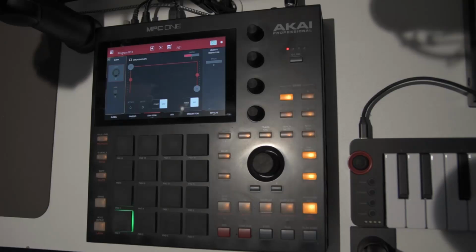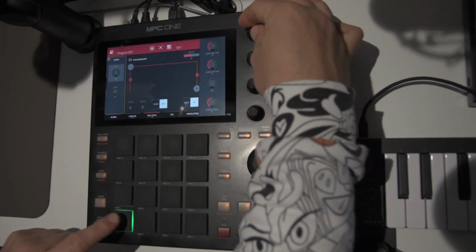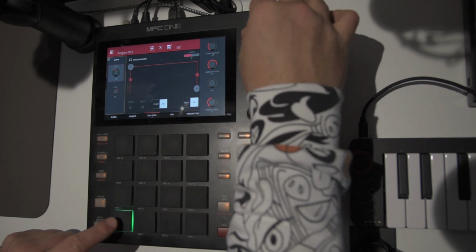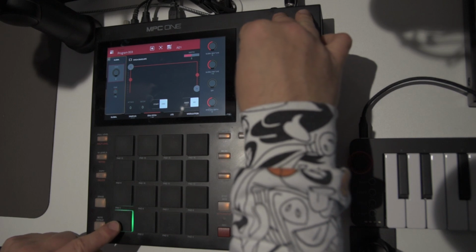The structure is exactly the same as in the other envelope screens. It's divided in 3 columns. First column is very straightforward. It allows us to change and fine-tune the pitch globally. In another word, at once for the whole program.